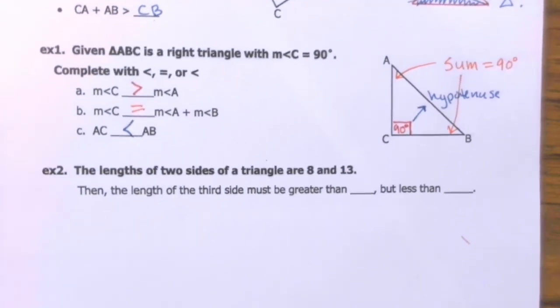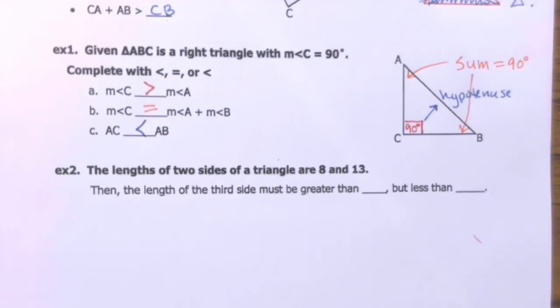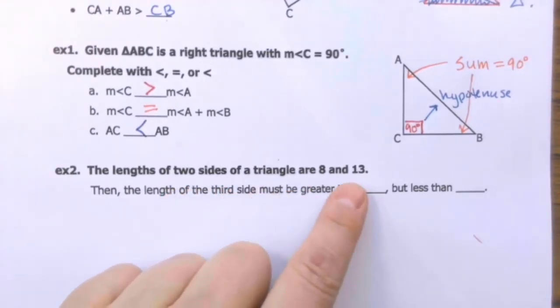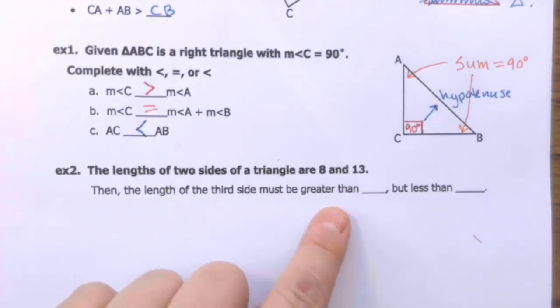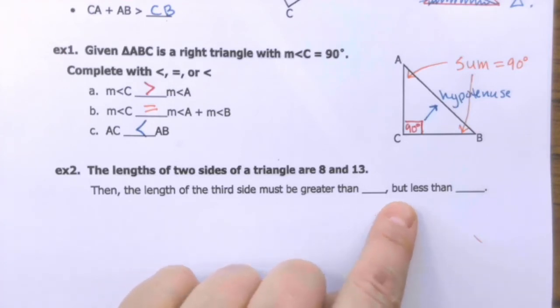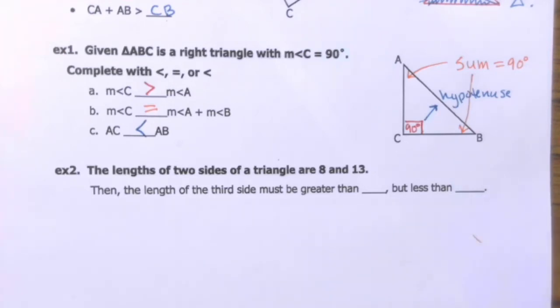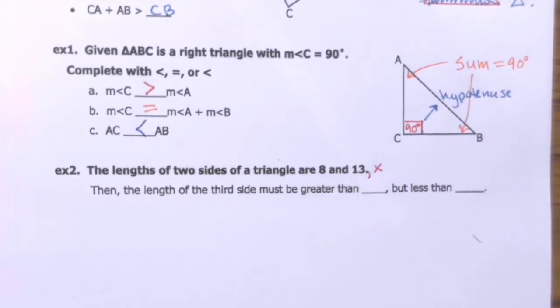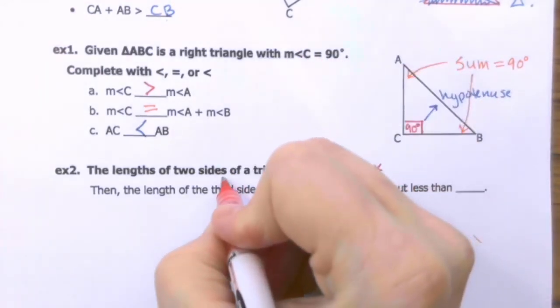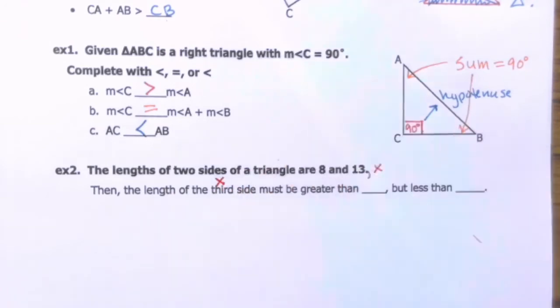Okay, example 2. This is one of our more challenging questions. You'll need to practice it a couple times to get the hang of it. It says the lengths of two sides of a triangle are 8 and 13. Then the length of the third side must be greater than blank, but less than blank. Okay, so we're going to call the third side x.